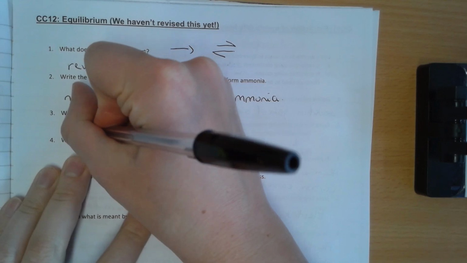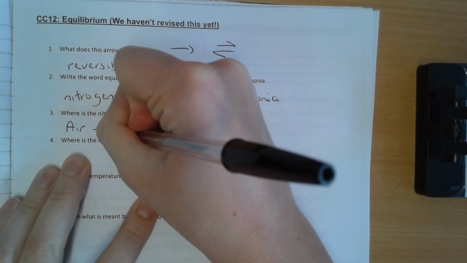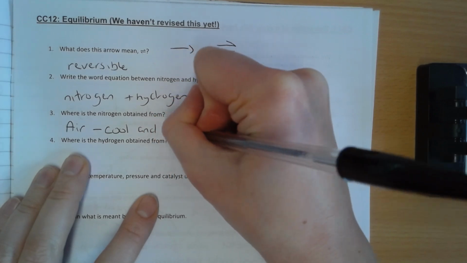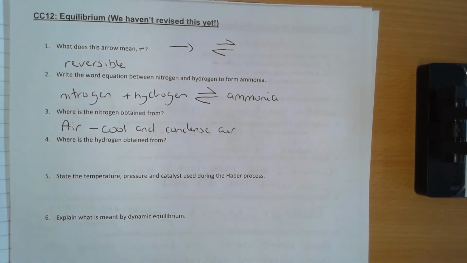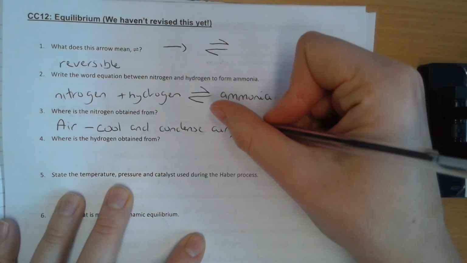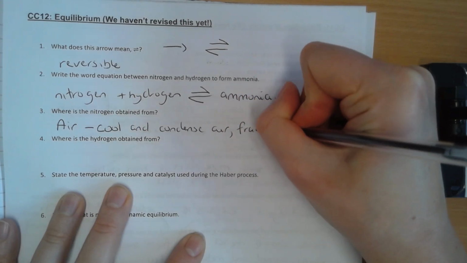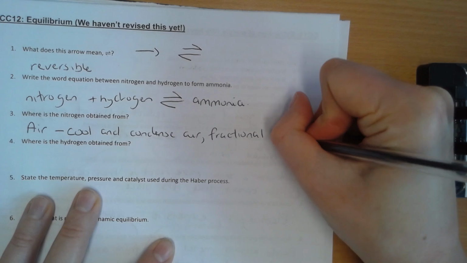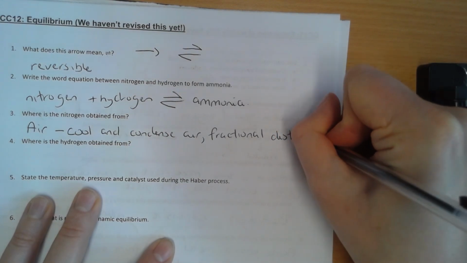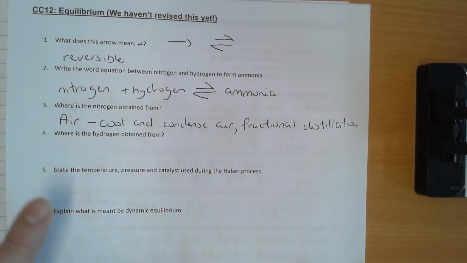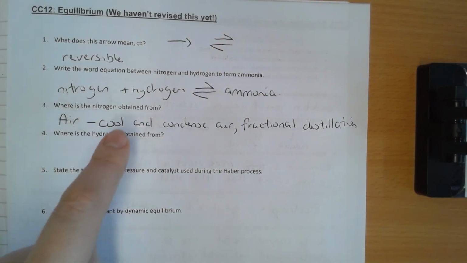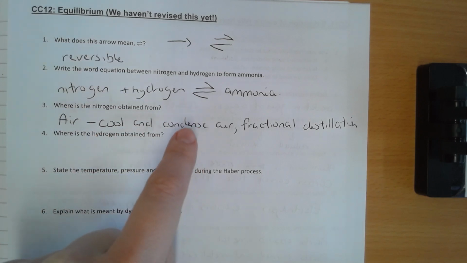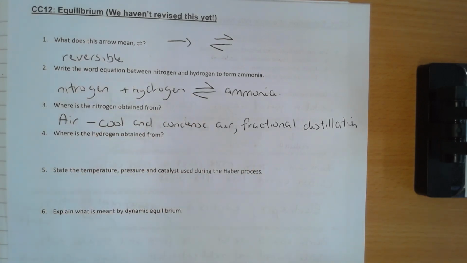So what you would need to do is you would need to cool and condense the air. You cool and condense the air, so you turn the air around us into a liquid, and once you have the air as liquid, then you can separate the nitrogen from the oxygen and carbon dioxide using fractional distillation. So we get nitrogen from the air, but to separate it from oxygen, carbon dioxide and argon, that's the other one, we have to cool the air down, turn it into a liquid, and then use fractional distillation.